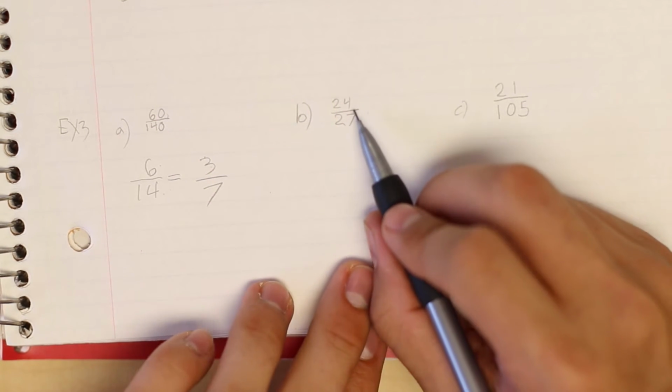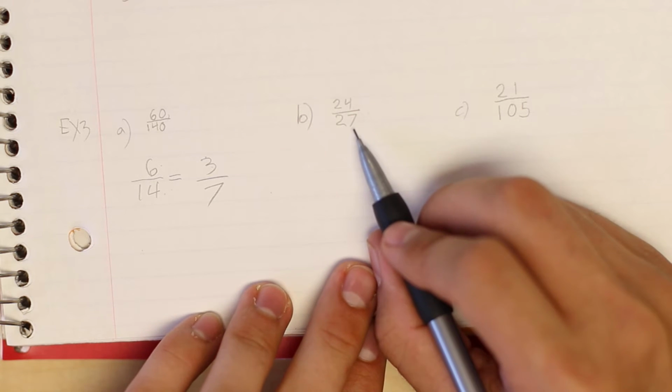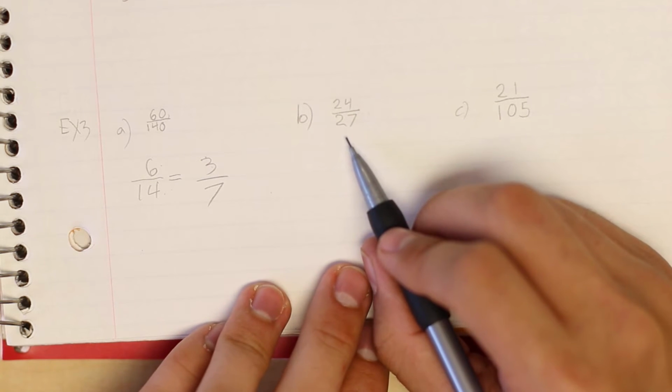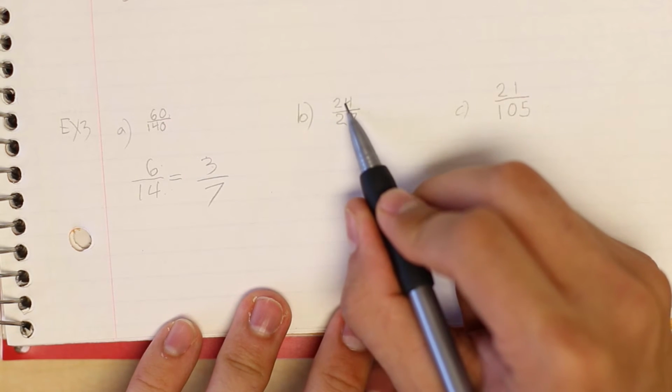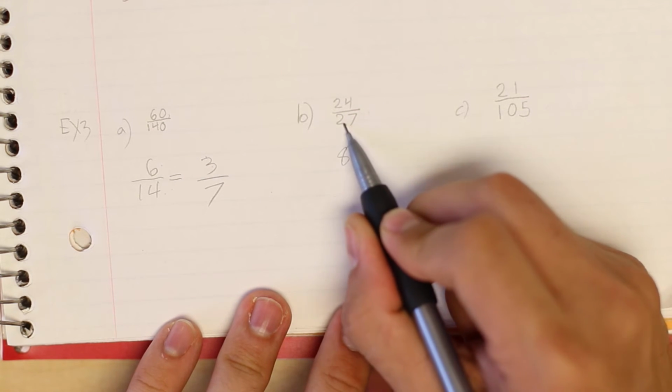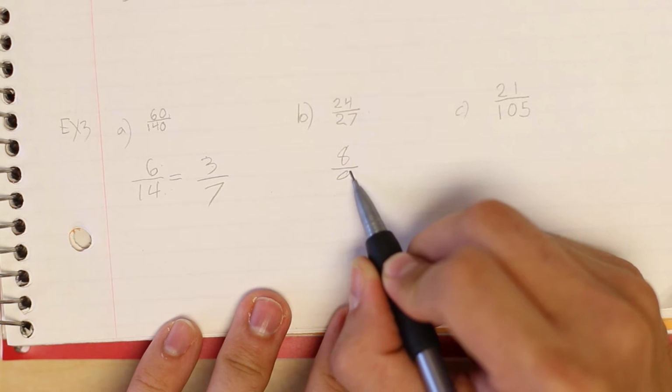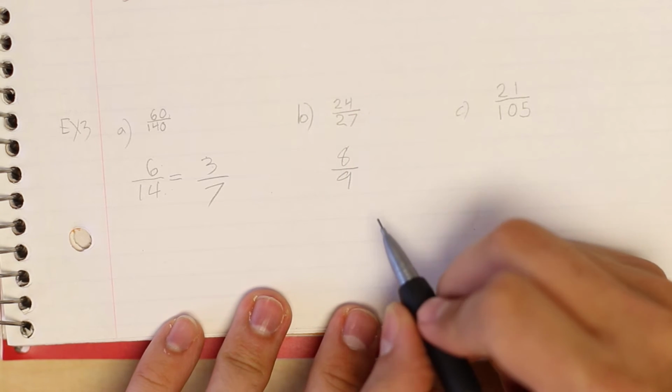Up here, what can go into both of these numbers? 24 and 27. I noticed that 3 can go into both of them. 3 goes into 24 8 times, and it goes into 27 9 times. It can't reduce anymore.